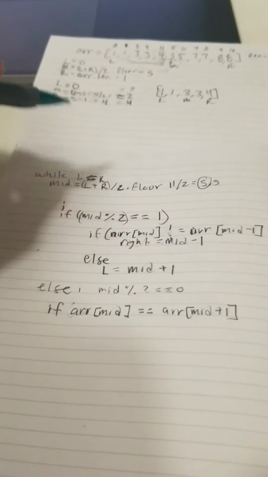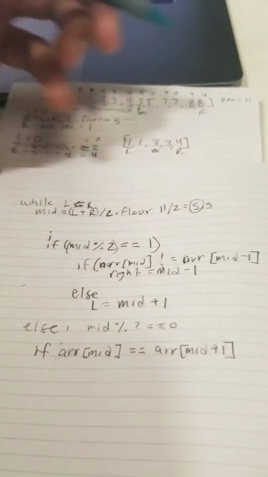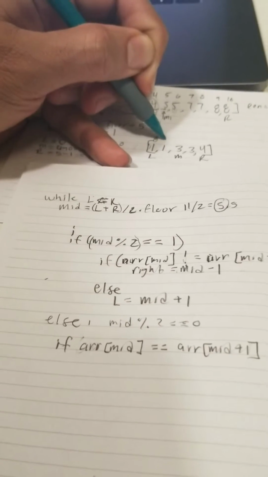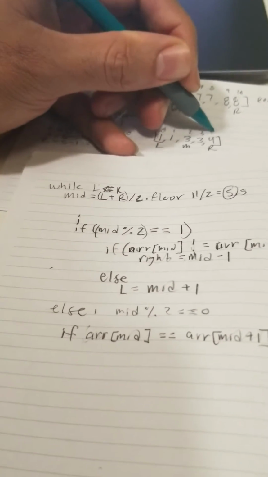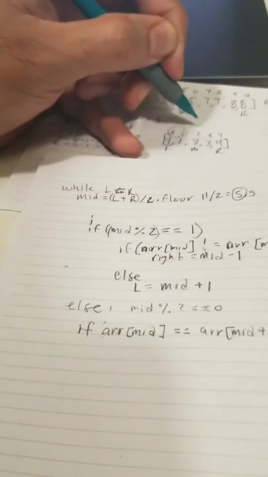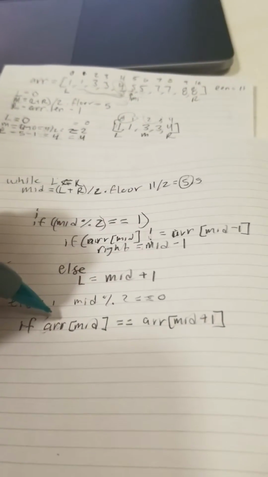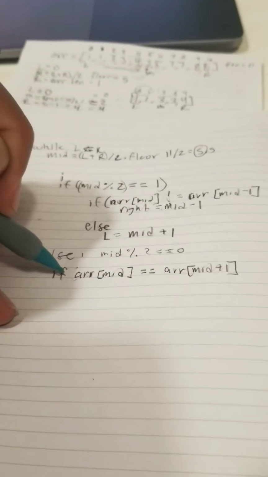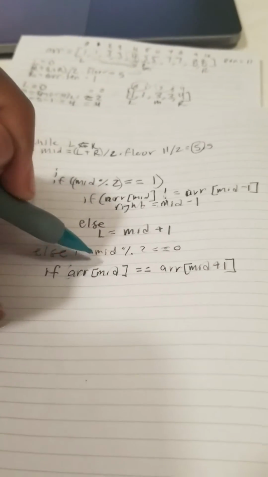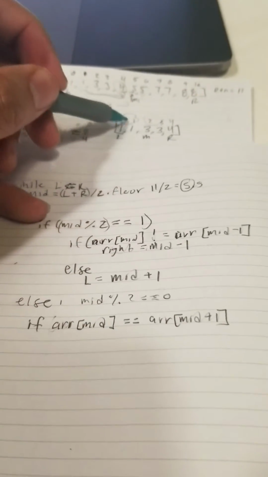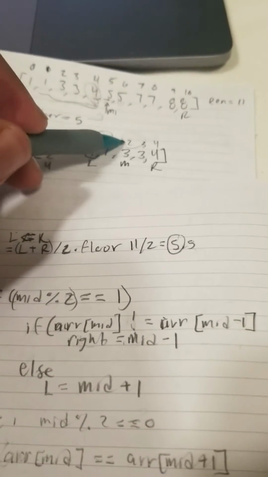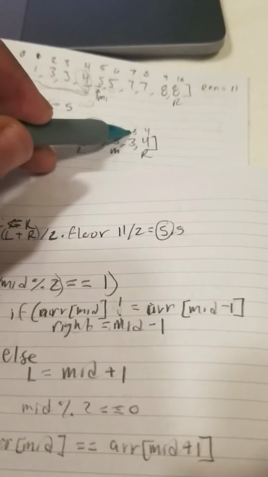So in this case, like I mentioned earlier, what we're comparing is, since we said that 0, 1, 2, 3, 4, since we said every 2 is a pair, right now what we're comparing is that if the mid, which is 2 right now, which is 0, 1, 2, is equal to this one here.